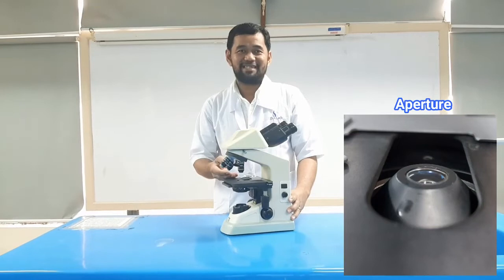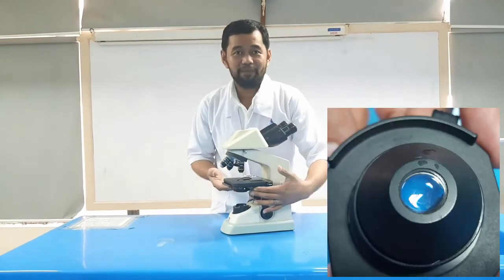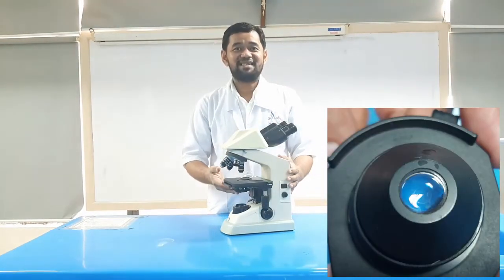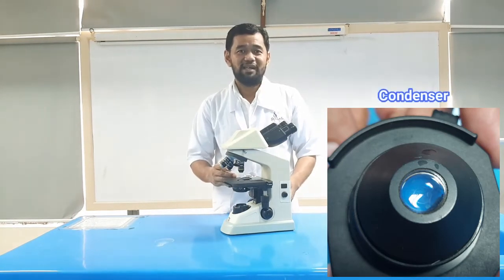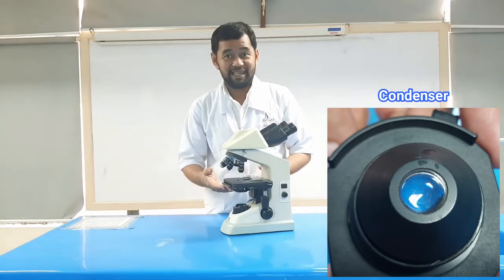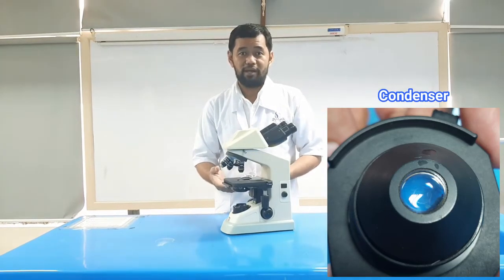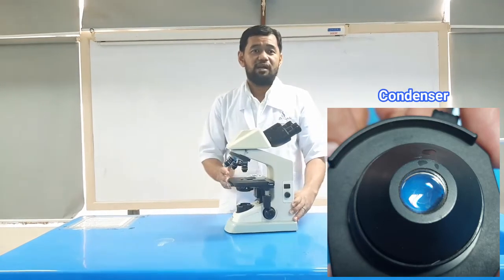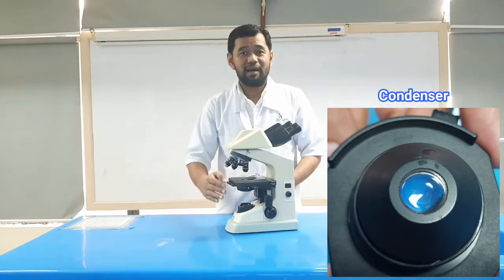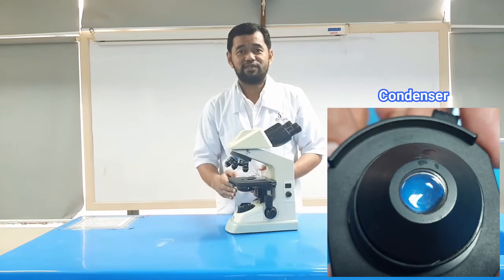reaches the stage. The condenser, these are lenses that are used to collect and focus light from the illuminator into the specimen. They are found under the stage next to the diaphragm of the microscope. They play a major role in ensuring clear, sharp images that are produced with high magnification of 400 times and above.